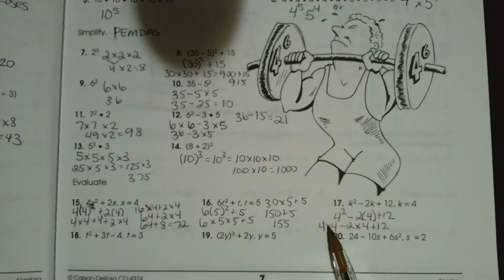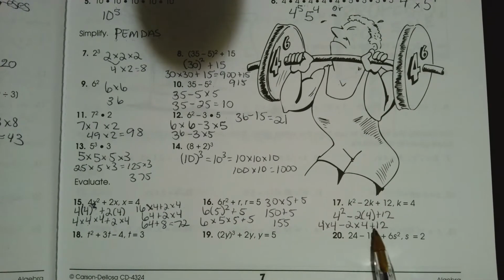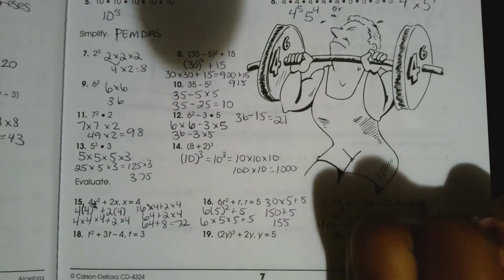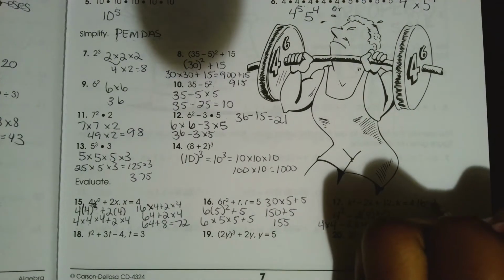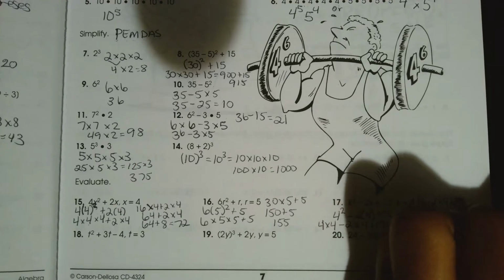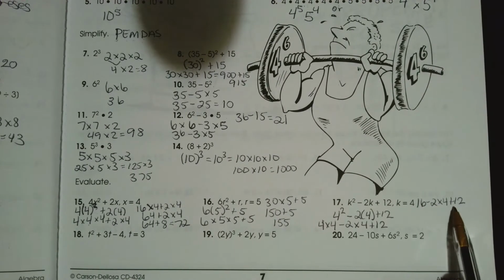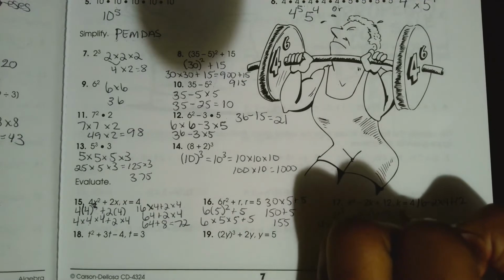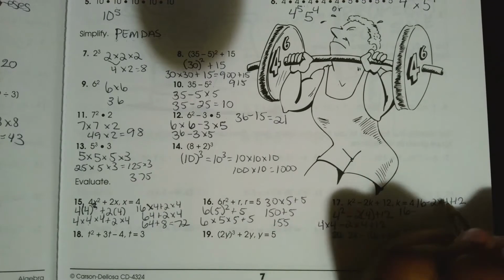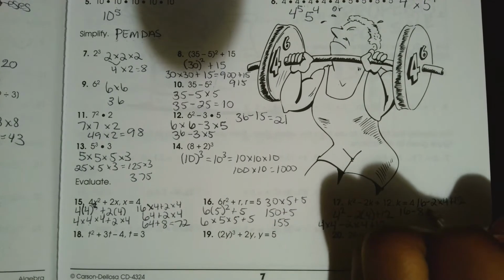So we have multiplication, subtraction, multiplication, addition. We know multiplication comes before addition and subtraction, so we're going to be multiplying first, working from left to right. So 4 times 4 is 16. So we have 16 minus 2 times 4 plus 12. All right. Now we're left with subtraction, multiplication, addition. Multiplication comes before subtraction and addition, so we're going to multiply again first. So 16 minus 2 times 4 is 8 plus 12.